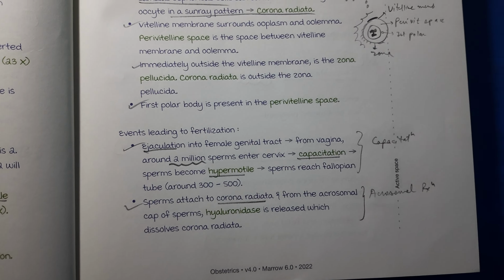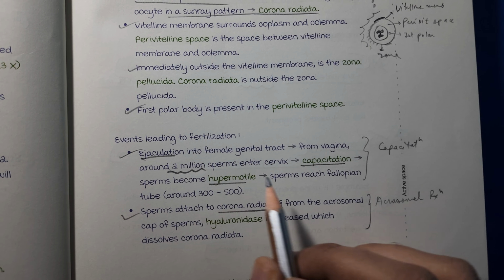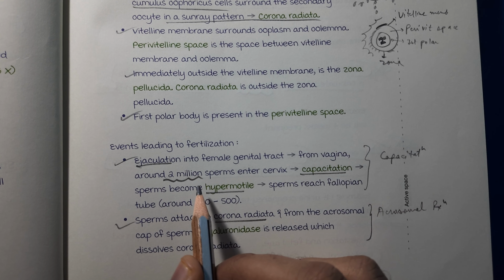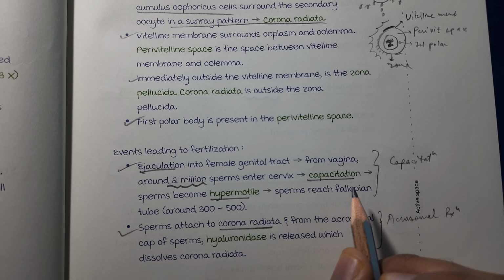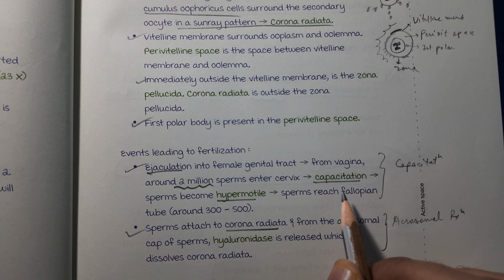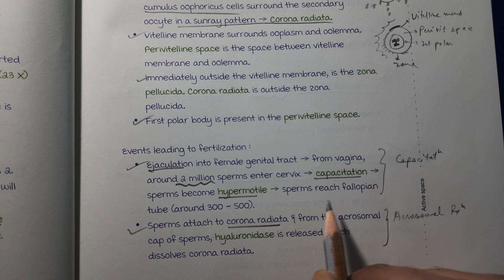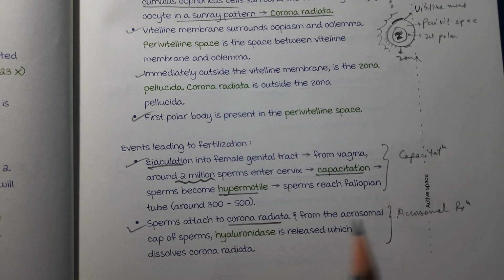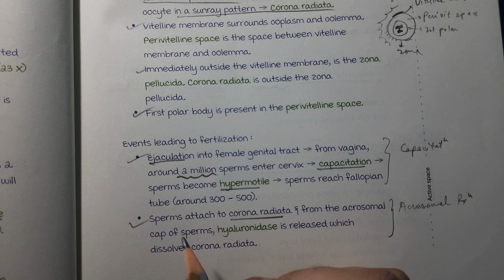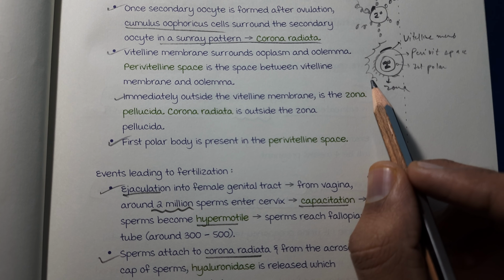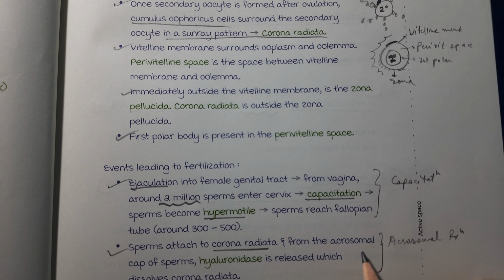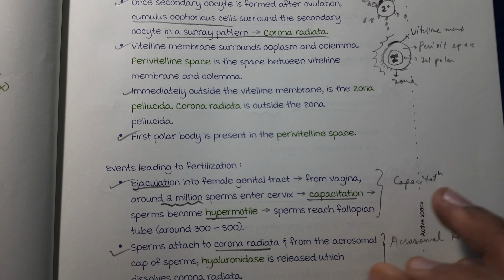Then events just before fertilization. Ejaculation occurs, then 200 million sperms are ejaculated at one time, which will enter the cervix and there will be capacitation, that is, the sperms will become hypermotile and only 300 to 500 will reach the fallopian tube. Then the sperm attach to the corona radiata, this outer layer. This first thing is called capacitation.